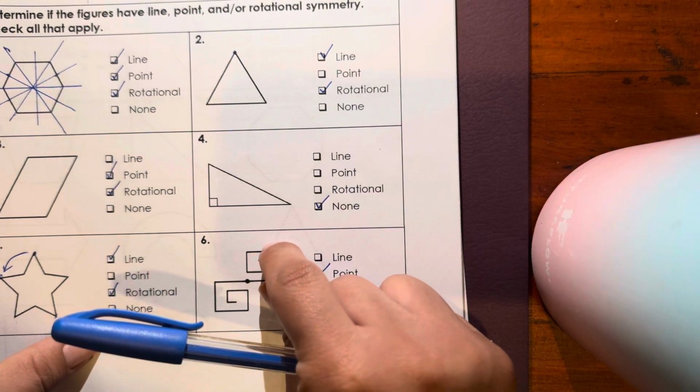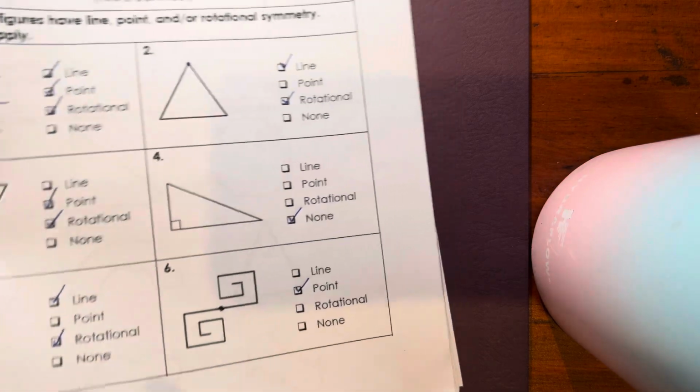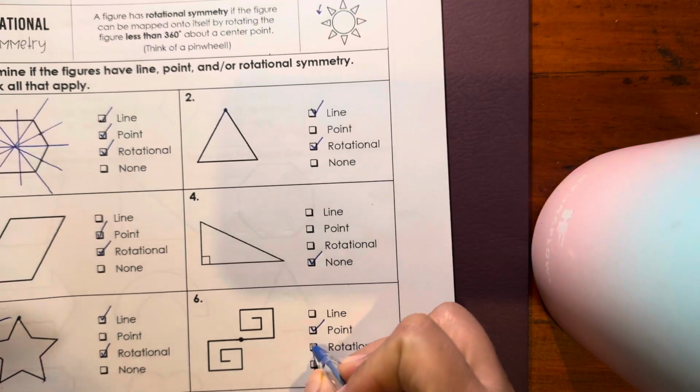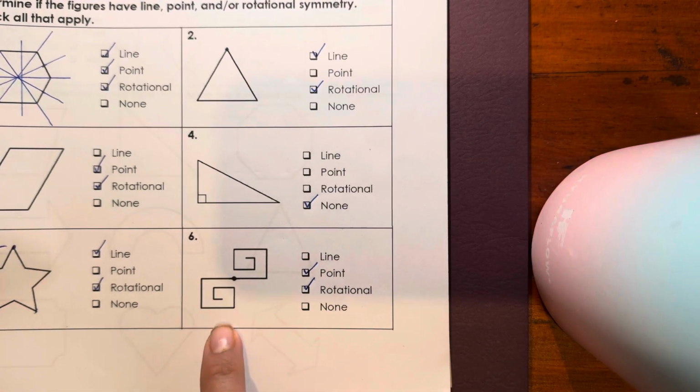Again, this side is at the top right, this one's on the bottom left. So if you flip it upside down to 180, it looks the same. Top right, bottom left. And then it does have rotational symmetry. If they have point, they have rotational. It means 180 degrees worked.